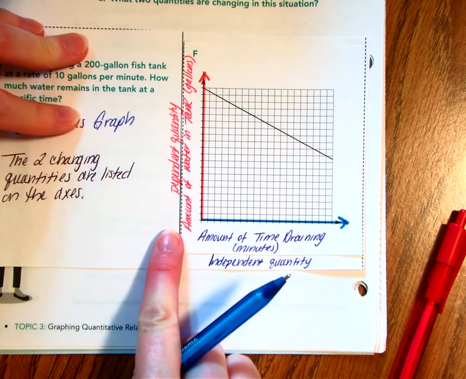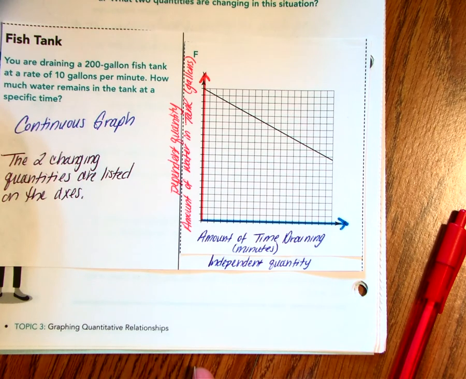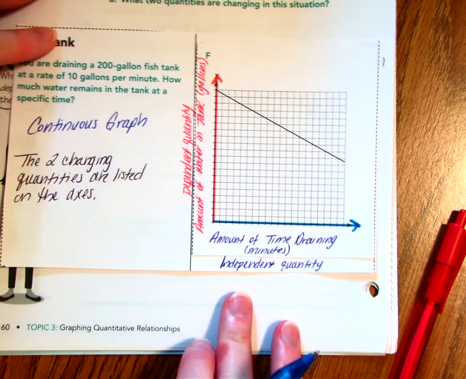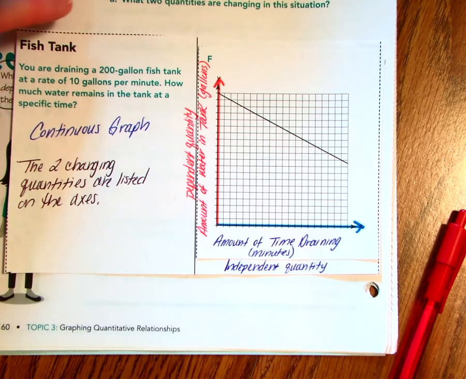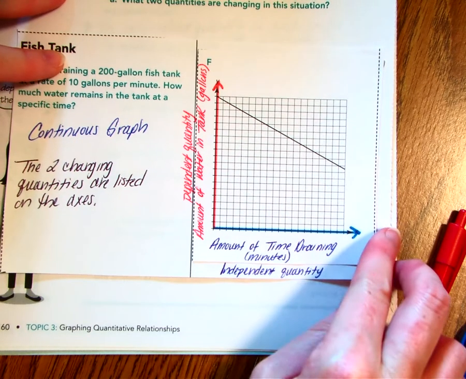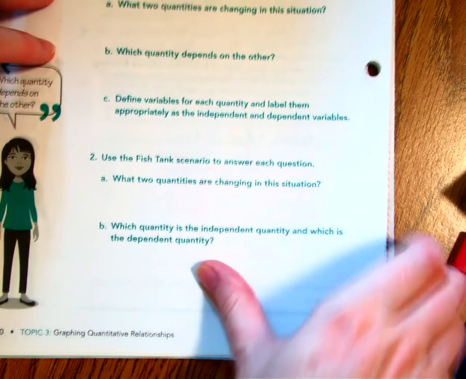Independent, dependent. And I have purposely color-coded it for you so that you can get accustomed to it. You're doing an excellent job. Let's keep going.